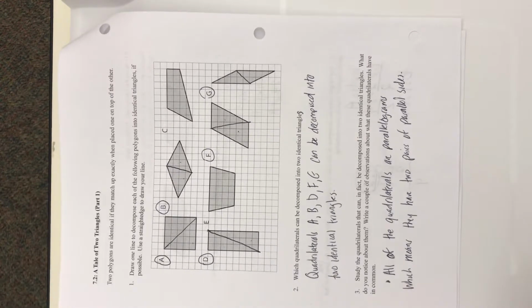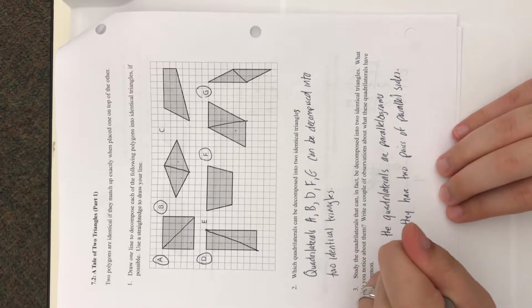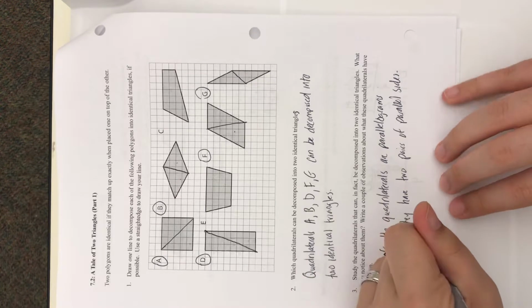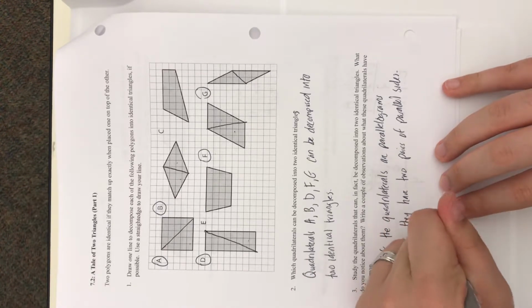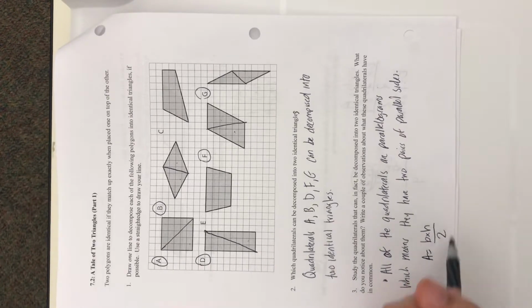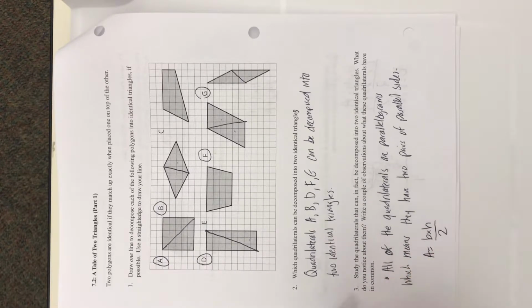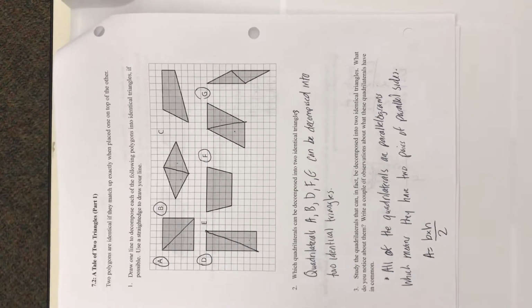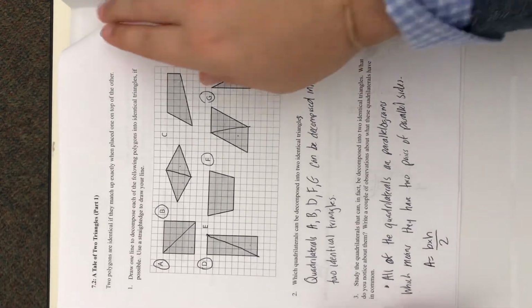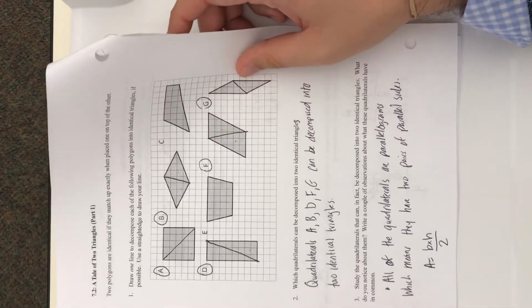So with that understanding, you should understand that area for a triangle is base times height divided by 2. We talked about what this 2 represents. This 2 represents that it takes two identical triangles to make a parallelogram. Thus, when I do base times height, I have to divide it by 2 to find out what one of those identical triangles' areas would be. And that's an important concept to understand, especially for any upcoming tests or quizzes.